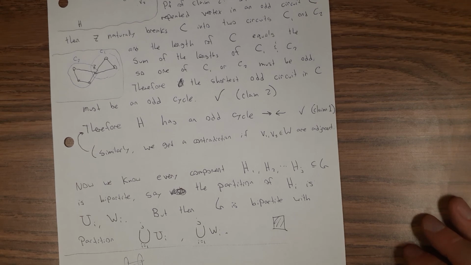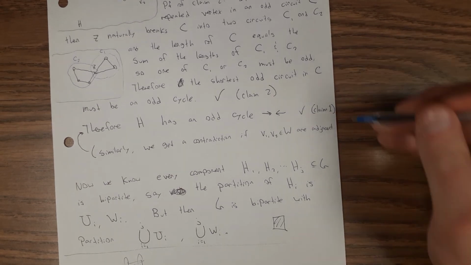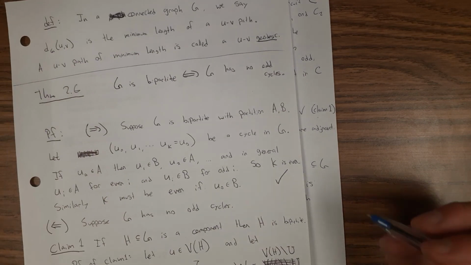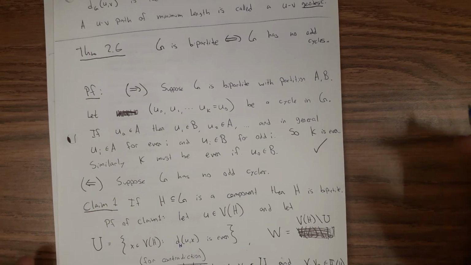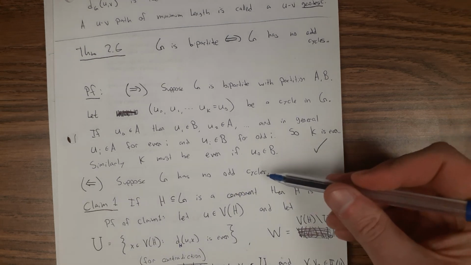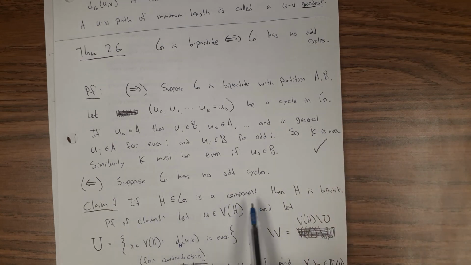Where are we now? Well, we proved claim 1. Going back to the big picture, once again, claim 1 is just saying that each component of G is bipartite. We're assuming that G has no odd cycles. We need to prove that G is bipartite. So far, we just know that each component of G is bipartite.